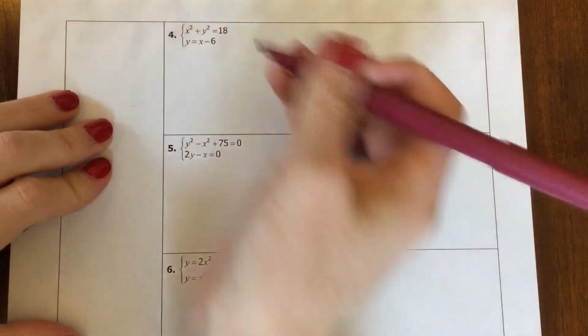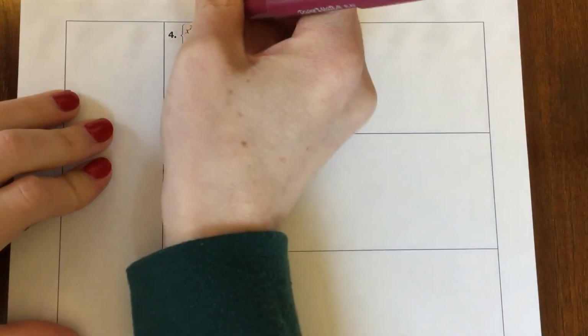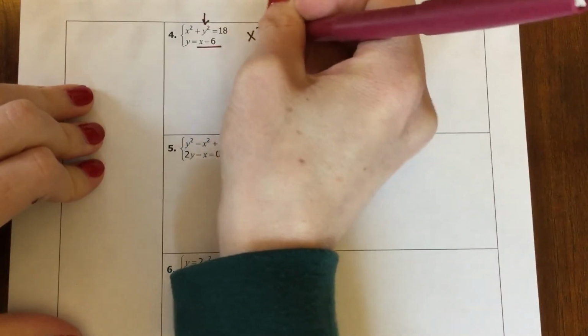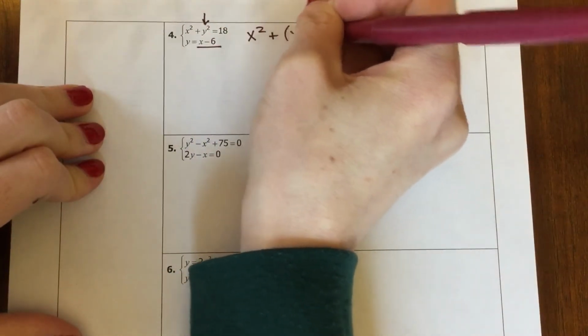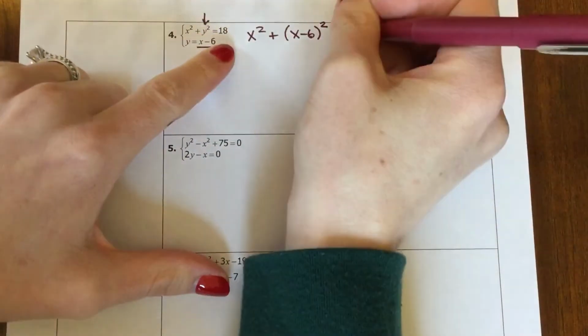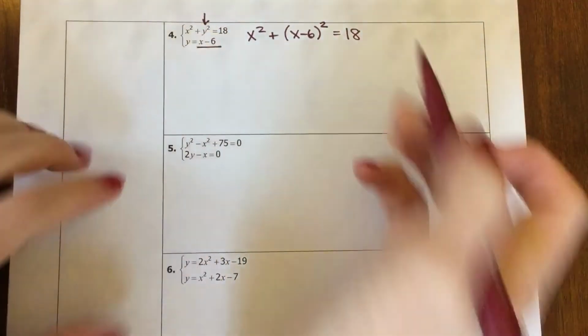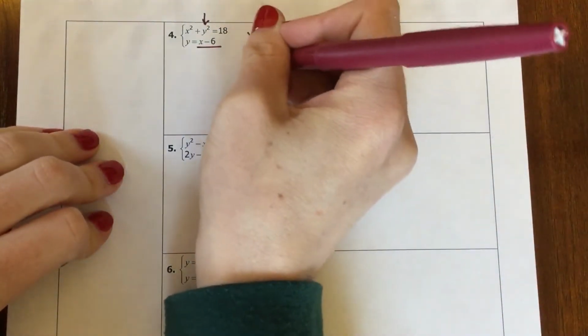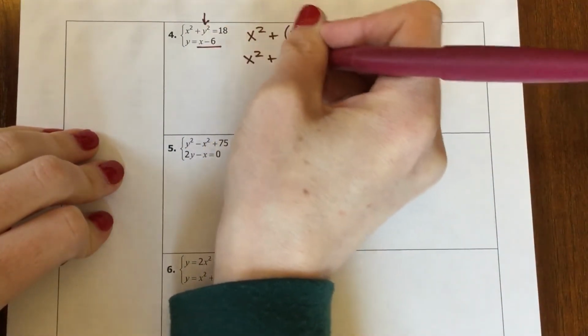The y is by itself, so we can take this expression right here and plug it in for this y. That'll look like this: x squared plus, and then in place of the y, I can put the x minus 6, though it is still squared, don't forget about that, equals 18. So remember what this means. It is not just squaring the x and squaring the 6. It means I have to write it out twice and FOIL it.